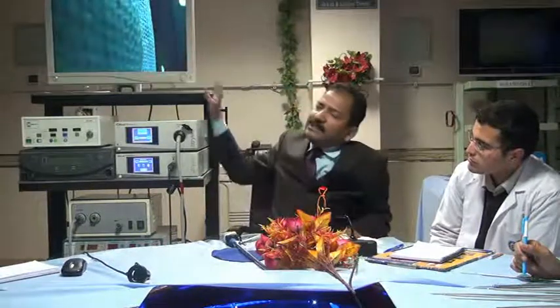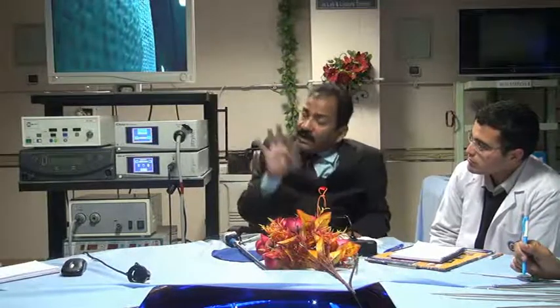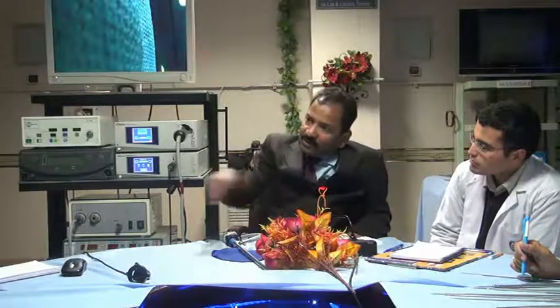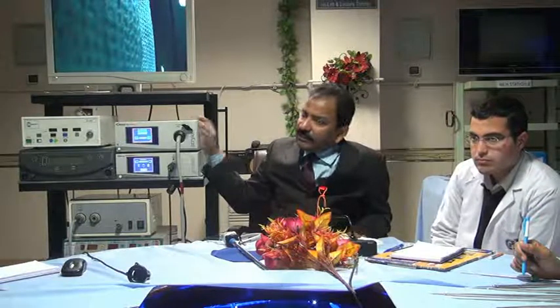Another, you have 3-chip HD. I am telling only for camera, light source and monitor, not insufflator, no energy sources. This will cost you approximately 15 lakh. Just single chip camera, 3-chip camera, HD and monitor, including telescope. So this is the huge difference in the cost.